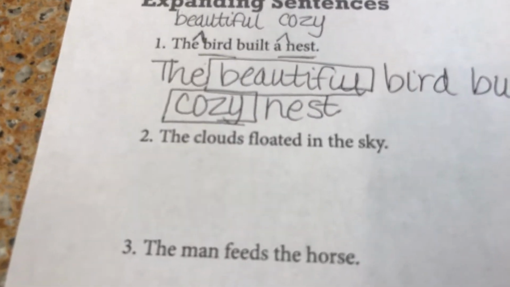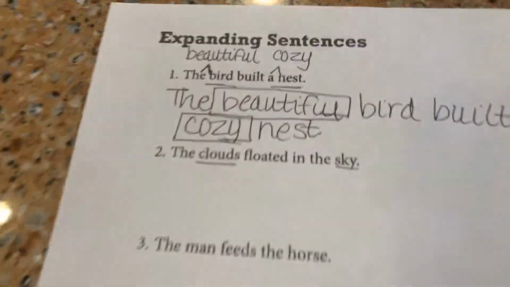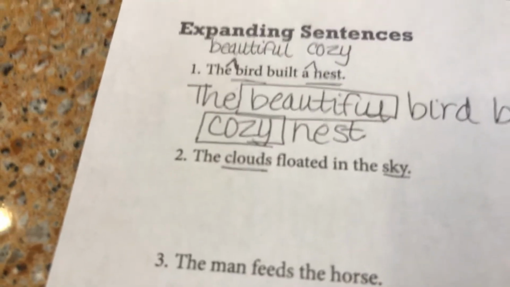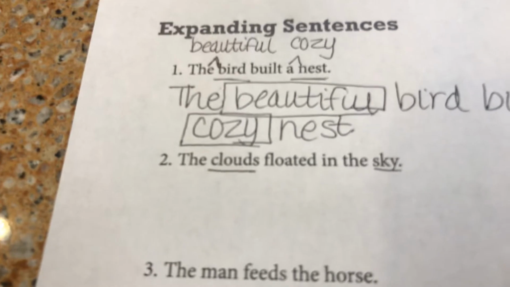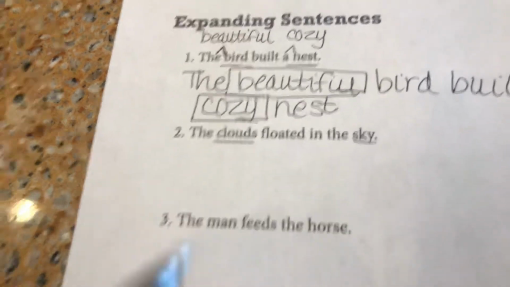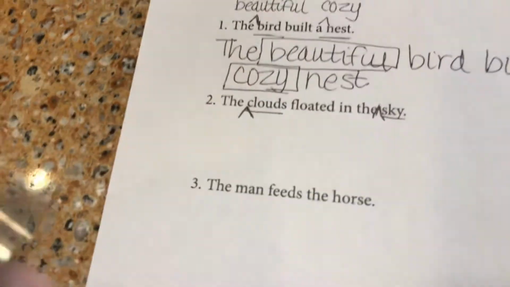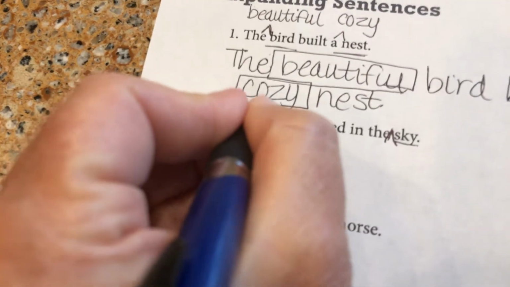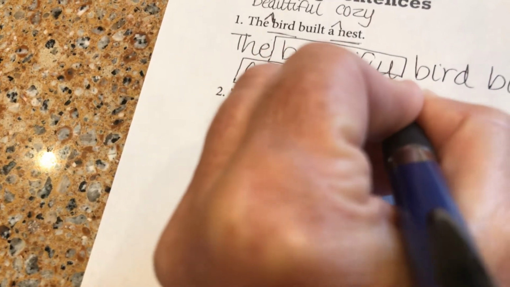All right, now let's look at the second sentence. The clouds floated in the sky. My nouns are clouds and sky. If I were going to describe the clouds, I might say puffy, I might say white, I might say gray. And if I describe the sky, I might say blue, I might say dark. And now we're going to add adjectives to our sentence to make it more interesting. The puffy clouds floated in the blue sky.